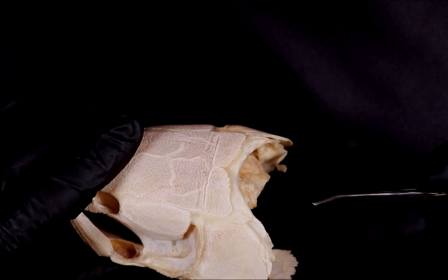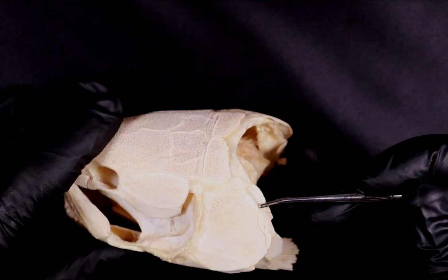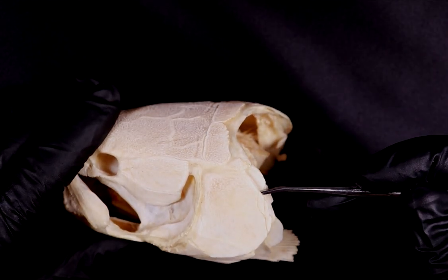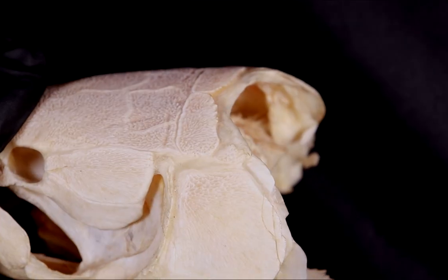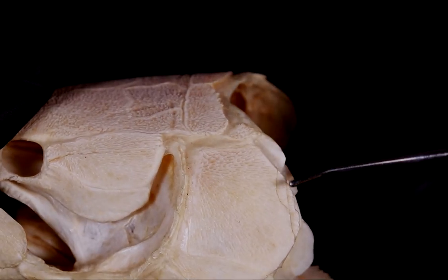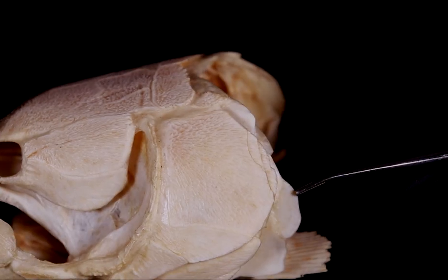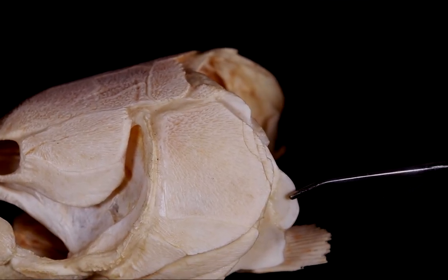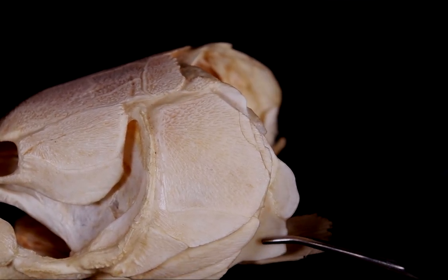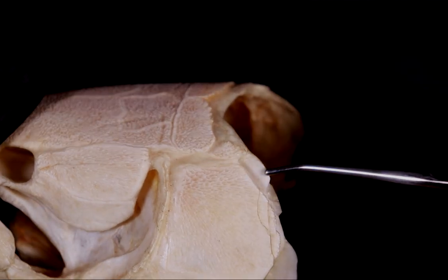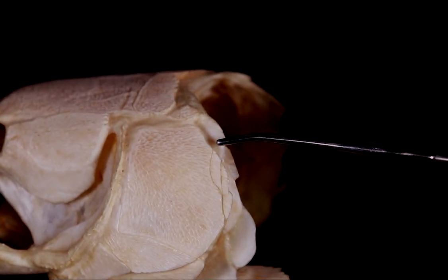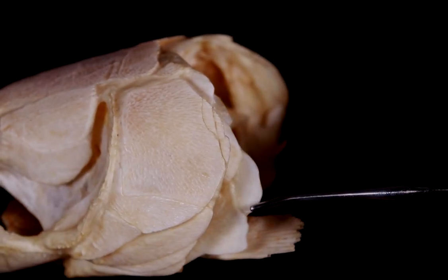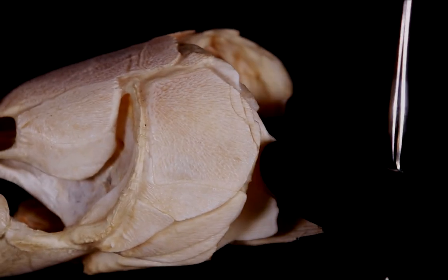Okay. Then if we come back here, we have this bone here, which is the supracleithrum. Let's go ahead and zoom in and see if we can get that lighting a little bit better here. Okay, we have the supracleithrum. Then we have the cleithrum, which is here. And then you have the infracleithrum. So supracleithrum, cleithrum, infracleithrum. Right?